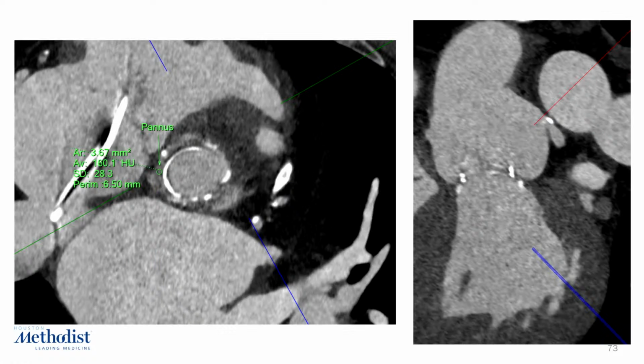So this is actually that flail that I just showed you with the TAVR. Coincidentally, it has a lot of pannus here next to the non-coronary ostium. So pannus versus thrombus usually is based on your Hounsfield units. For thrombus, it's around 60 to 70, maybe up to 80, but for your pannus, it's in the 100 to 150.